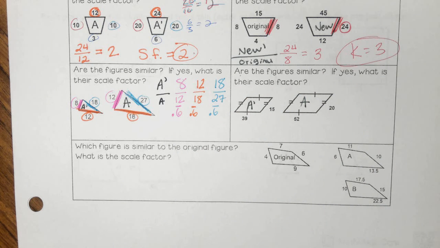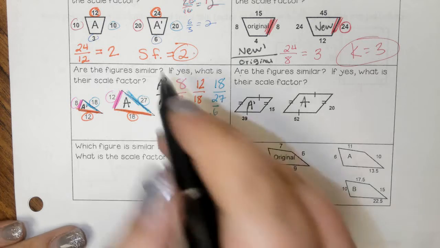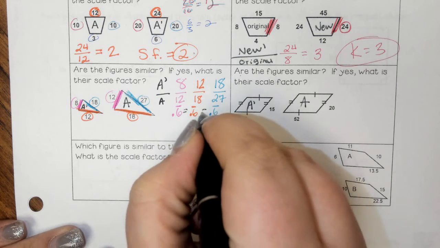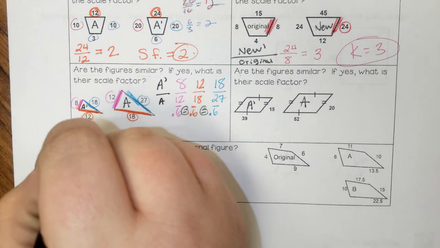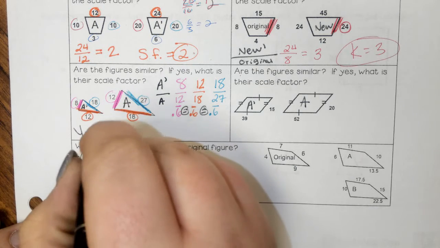So all of those values are the same. Since they are all the same, I know that, sorry, I was looking for this pen. These ratios are all equal, which means, yes, this is similar. These two shapes are similar.